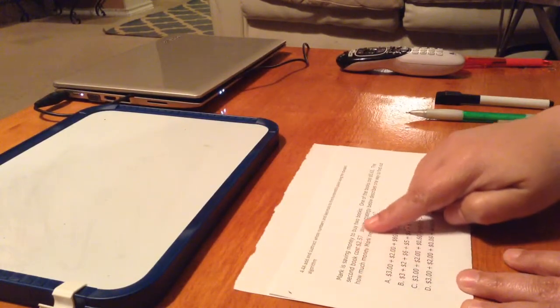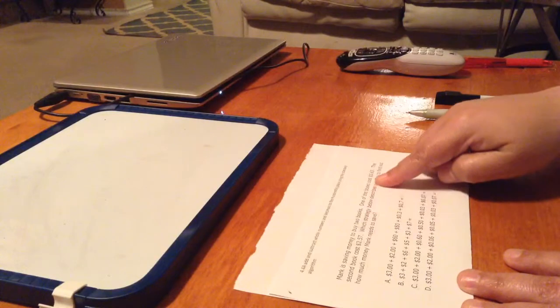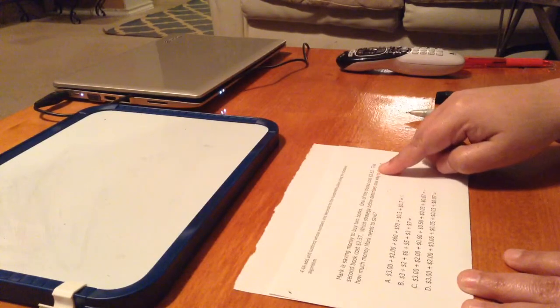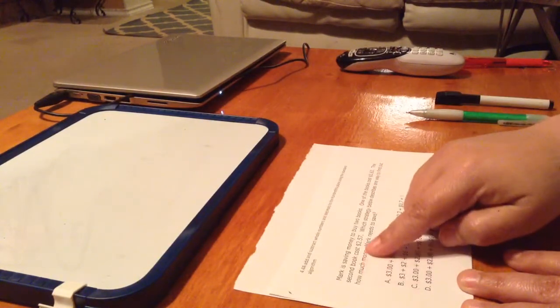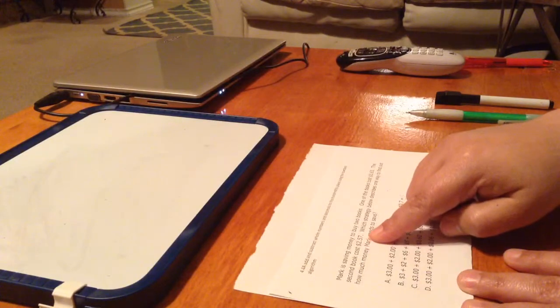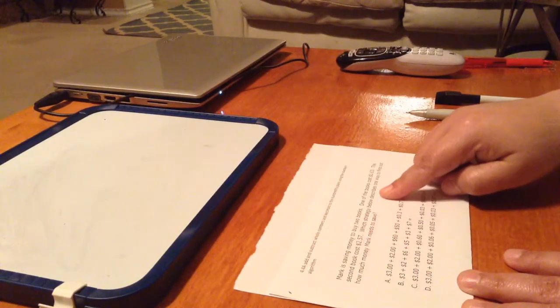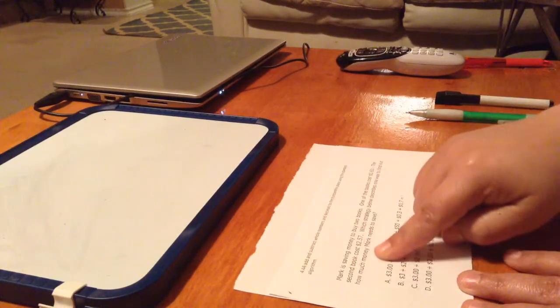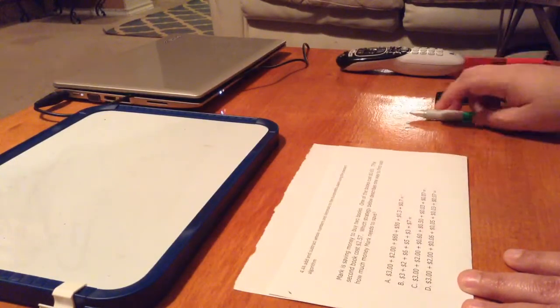Mark is saving money to buy 2 books. One of the books costs $3.63. The second book costs $2.57. Which strategy below describes one way to find out how much money Mark needs to save?